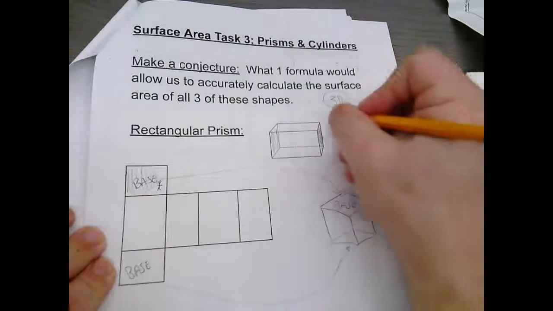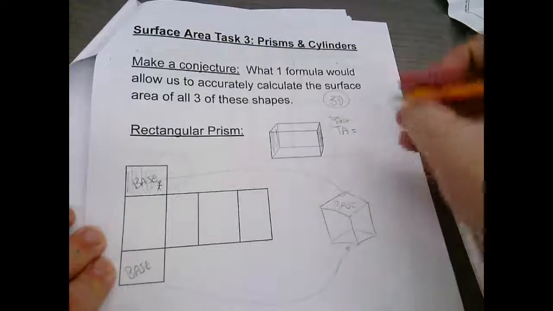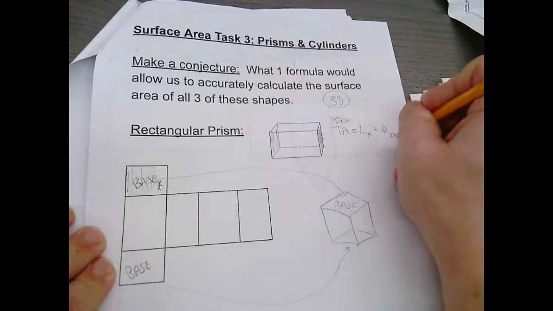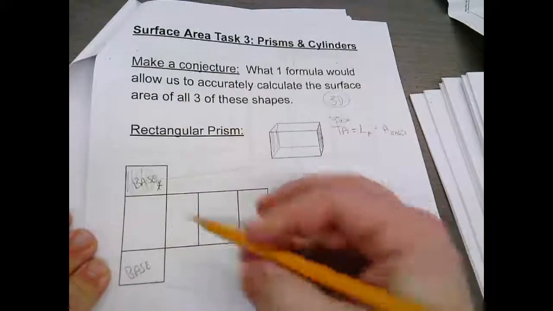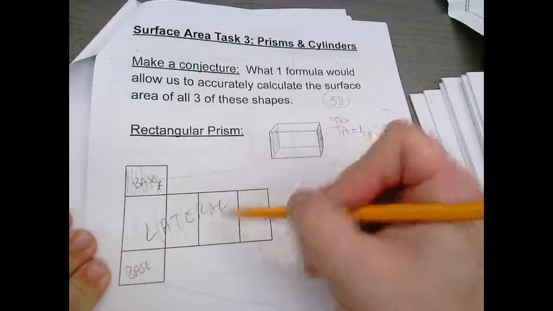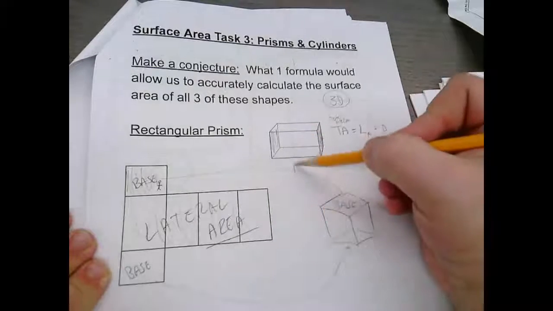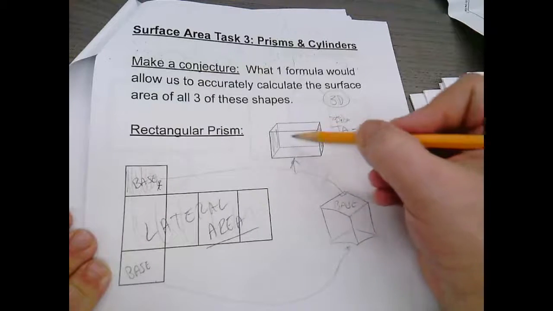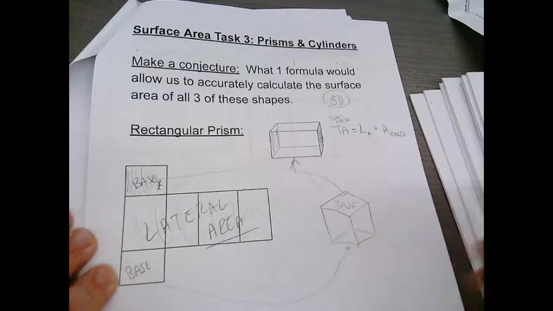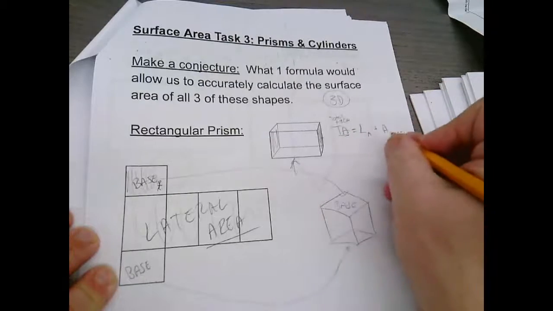So the total area is always equal to the lateral area plus the area of the bases. So if this is the base and this is the base, then all of this is the lateral area. All right? So the lateral area is all along the sides. So this side, this side, this side, this side. It's everything but the bases with a rectangular prism. So it's all the sides around it. All right? So the total area is the lateral area plus the area of the bases.